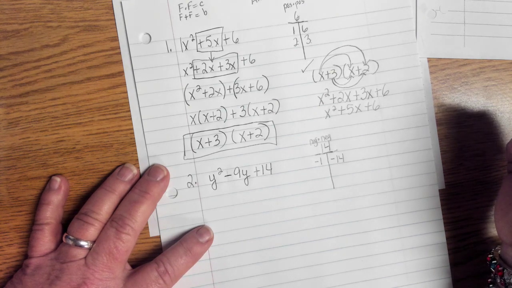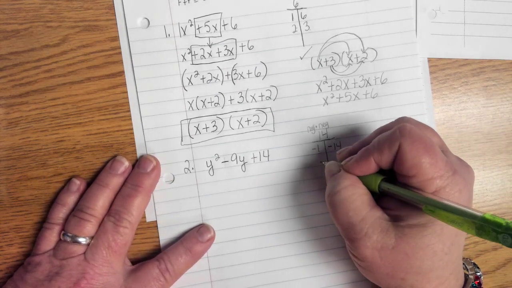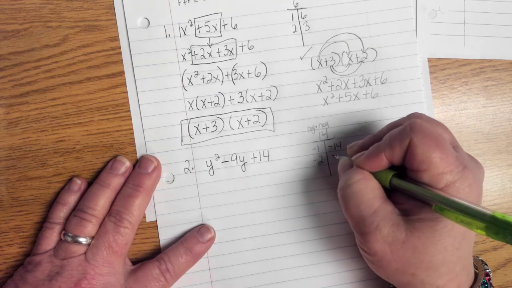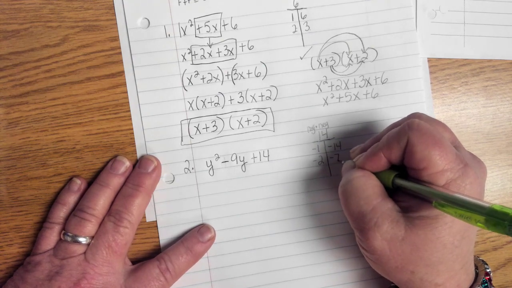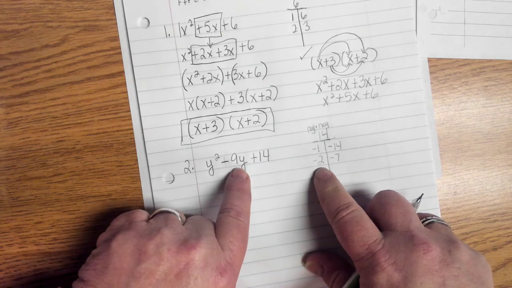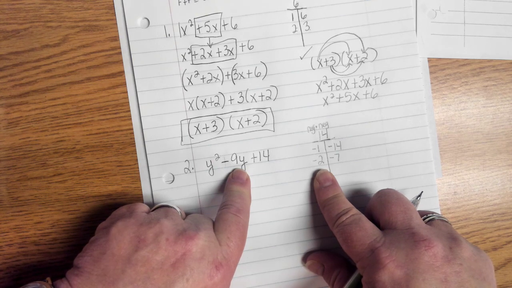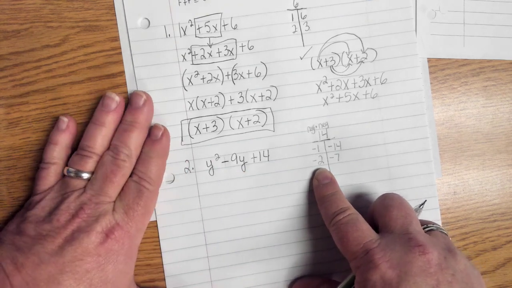No, I'm going to get what? 15. I'm going to get positive 15, right? Okay, so then if I use, let's go to 2, negative 2 times negative 7, that does give me a positive 14. And when I combine them, do I get a negative 9? Yes? Okay, so now I know what I'm looking at.